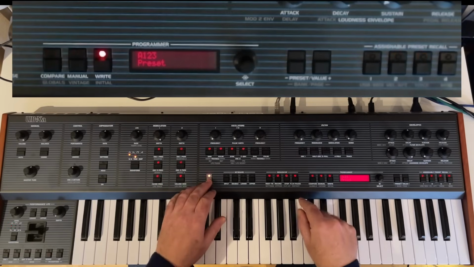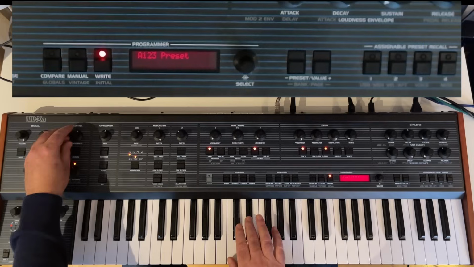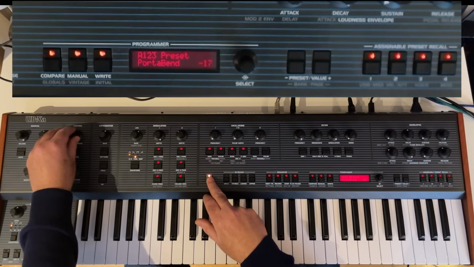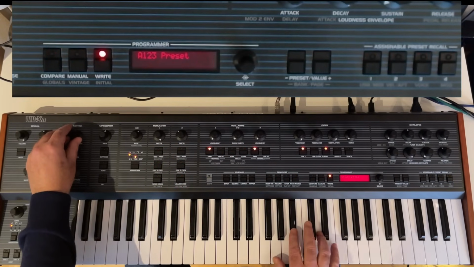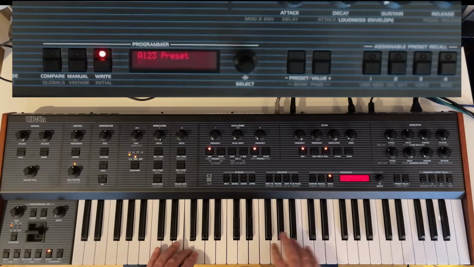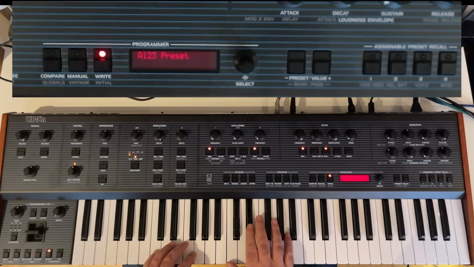And in order to use that, press Shift and set a value. If you set it to minus, then every note will glide up from a lower point.